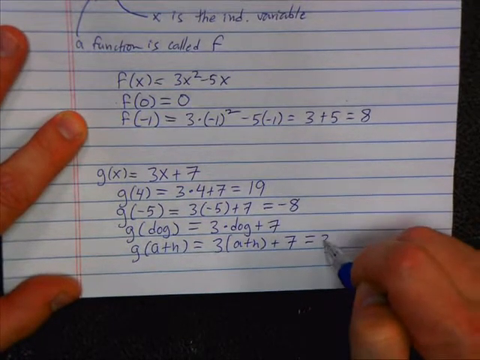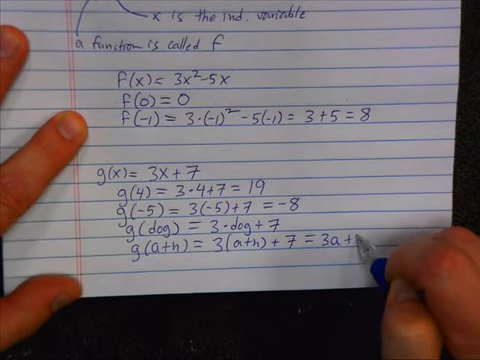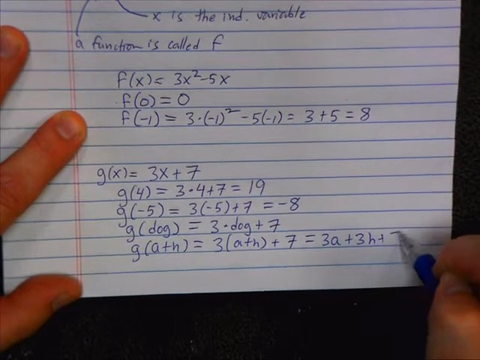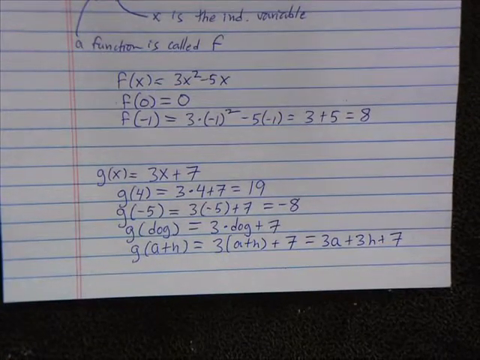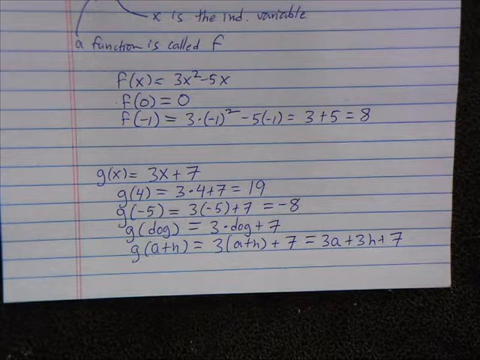And what's that called that I just did? How did I get rid of that 3? How did I take that 3 and get rid of those parentheses? That's called the distributive property. Do you have to do that? No, you don't. How about g(x minus 4)?